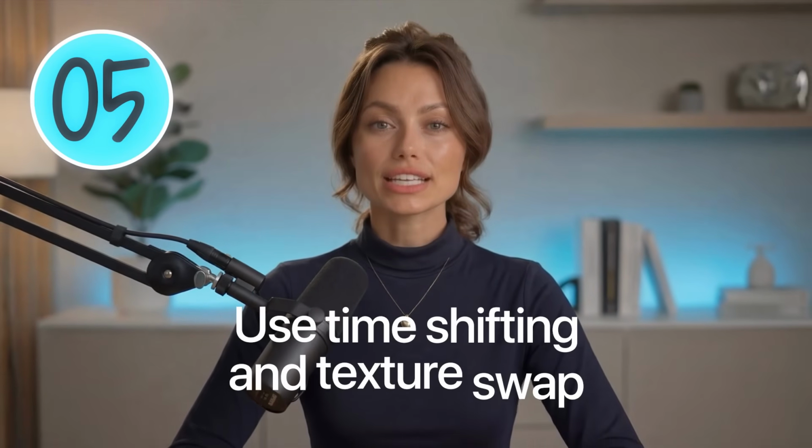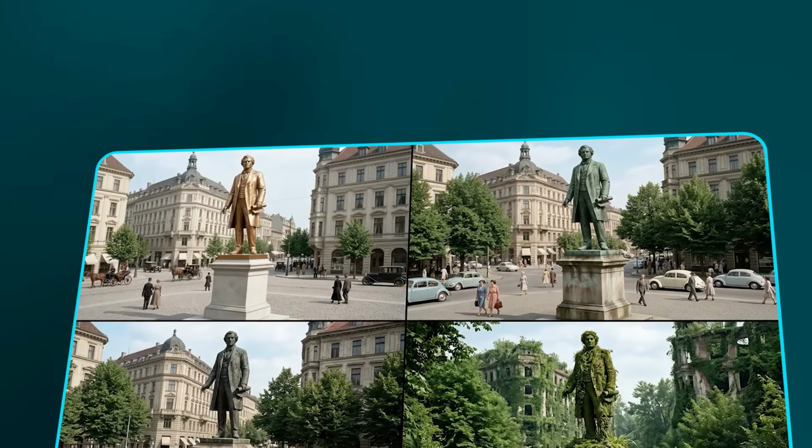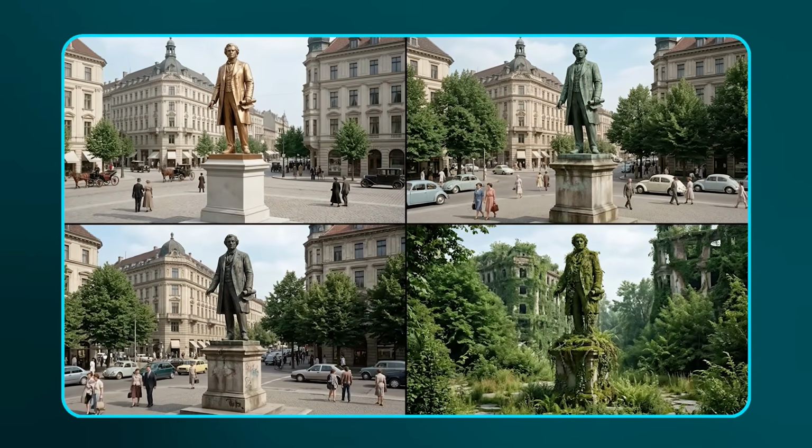Next, use time shifting and texture swap. Show the same subject across different eras. While keeping the camera locked, only time passes. The texture swap changes surface details like wear, damage, moss, and aging to match each era.